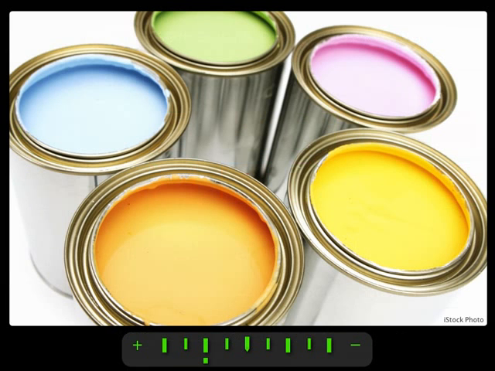Another photograph of cans of paint. Another perfect palette of zone 6 colors. Notice that they feel brighter than the average tones, but they certainly don't feel as bright as, say, white snow, which would be a zone 7. They're kind of right in the middle.